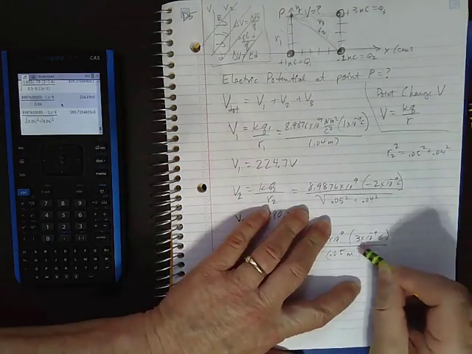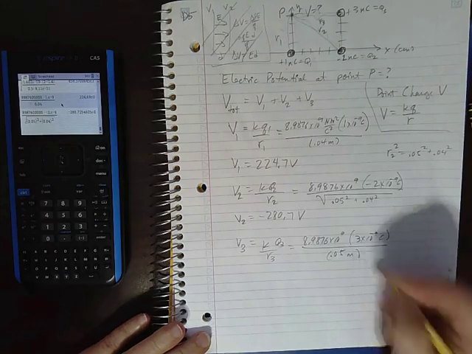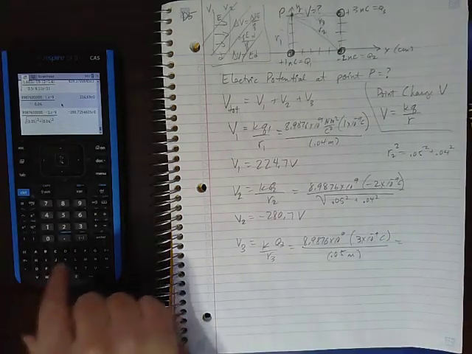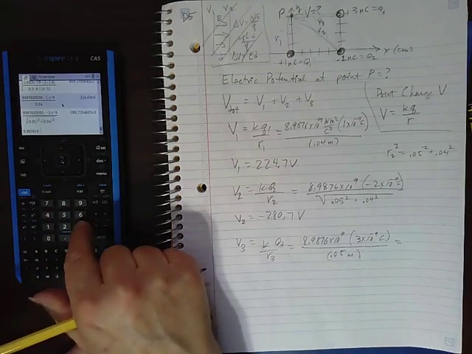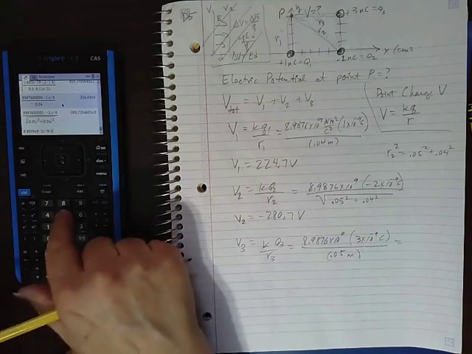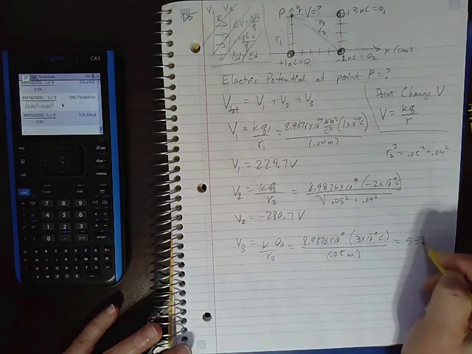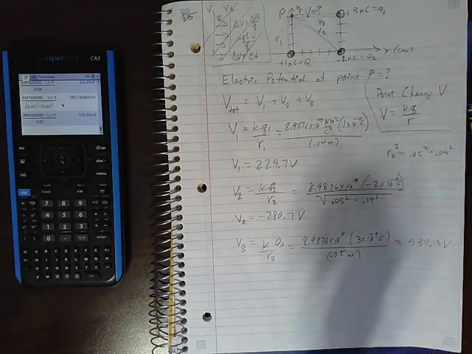No squares. Oh, no squares. This is potential. Squares are for field and force. Okay. So we get 8.9876 E9 times 3 E negative 9 divided by 0.05. Ooh, there's a big one. 539.3 volts. Positive because Q is positive.